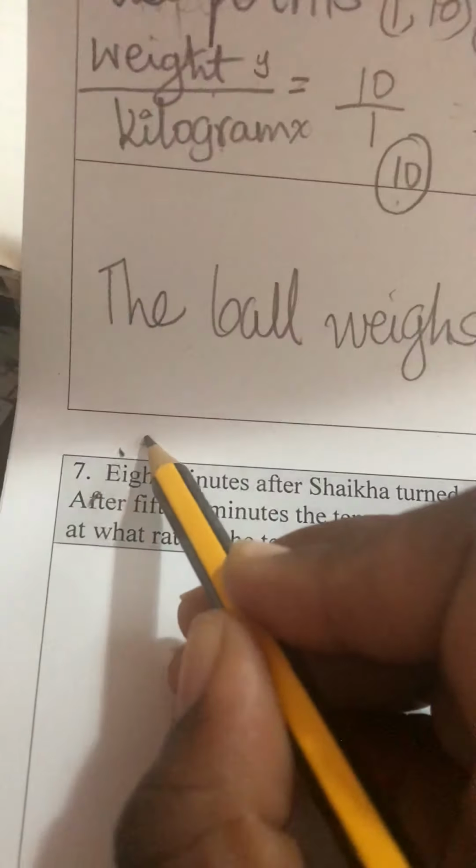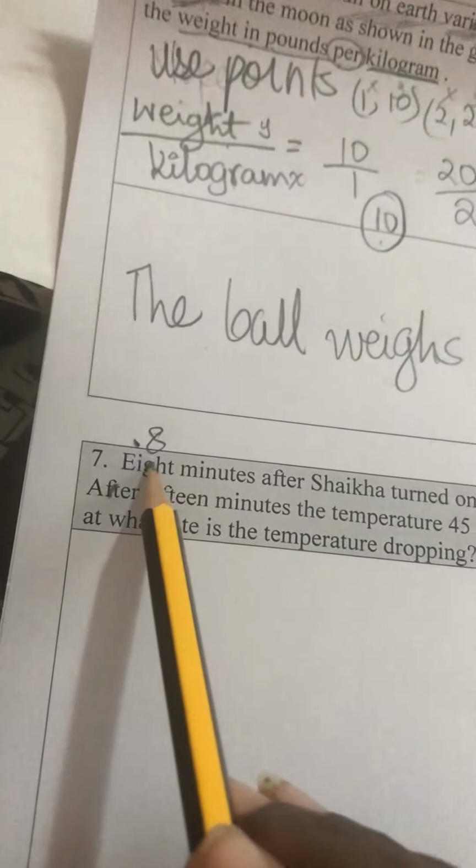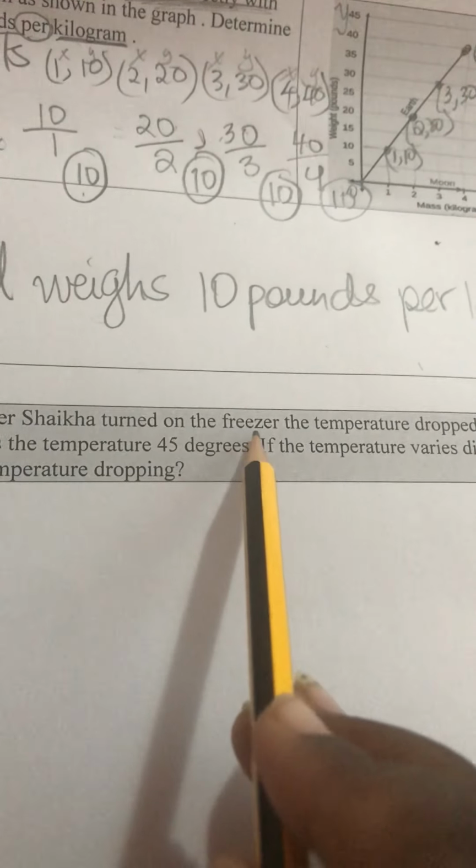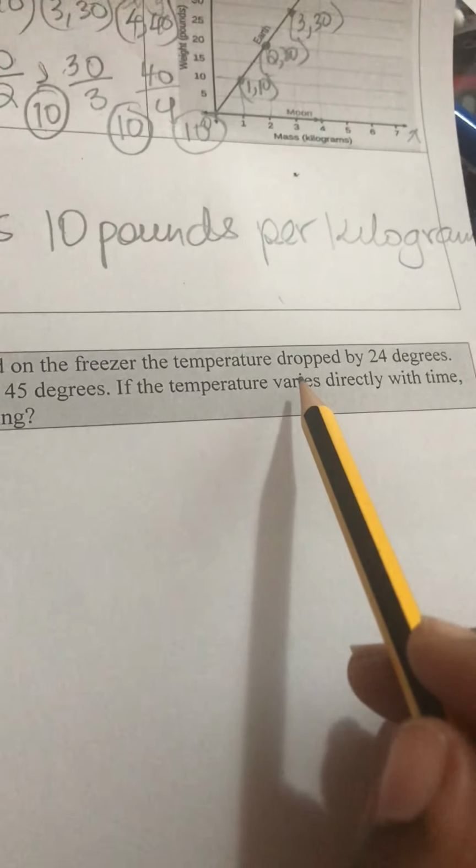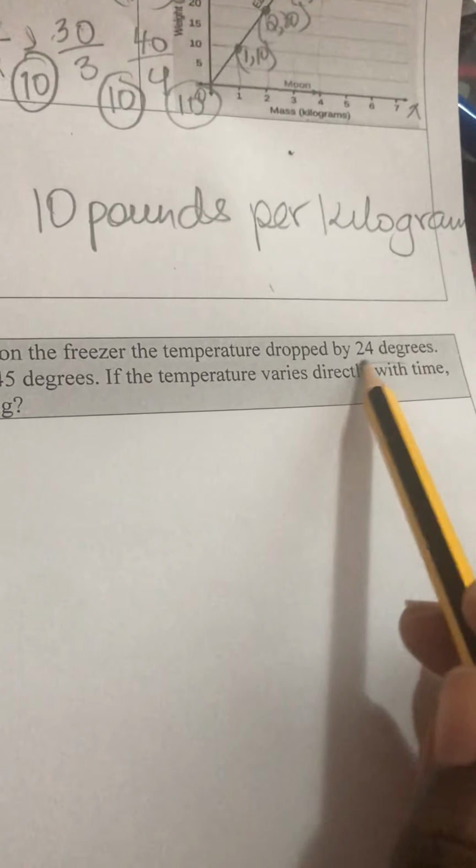8 minutes. So as I read, I write. 8 minutes after Shaker turned on the freezer, the temperature dropped 24 degrees.